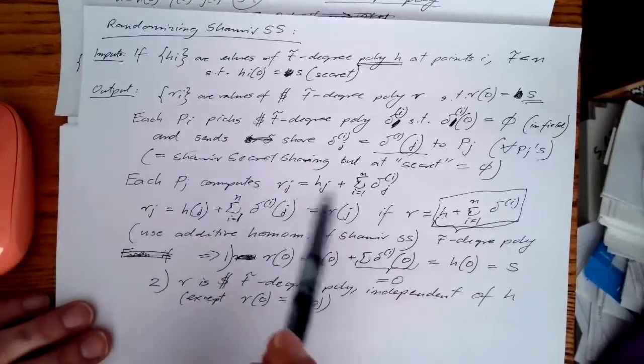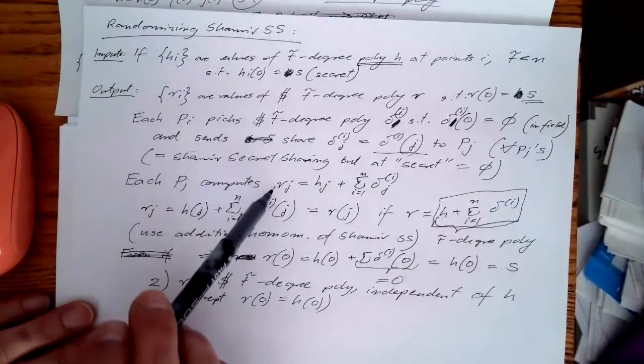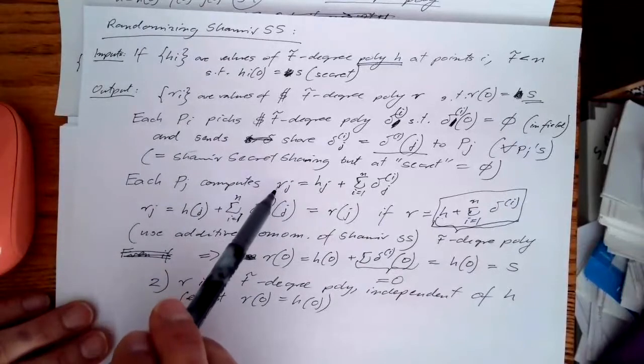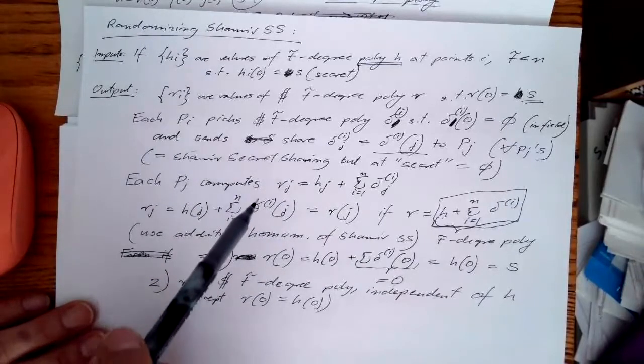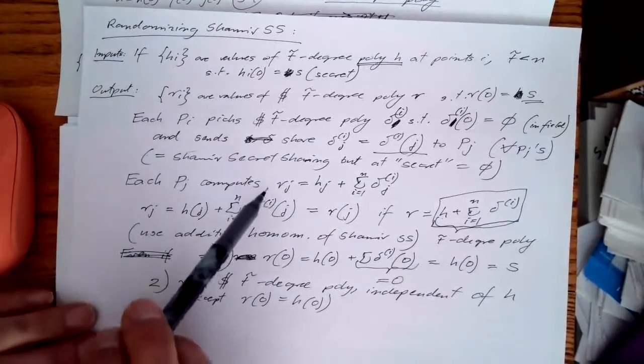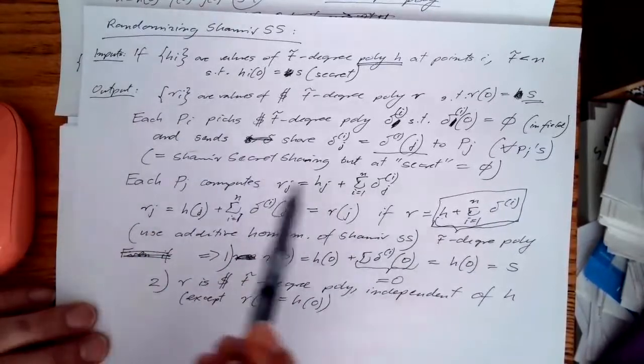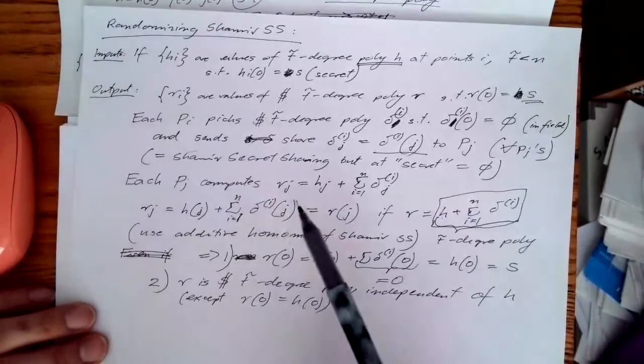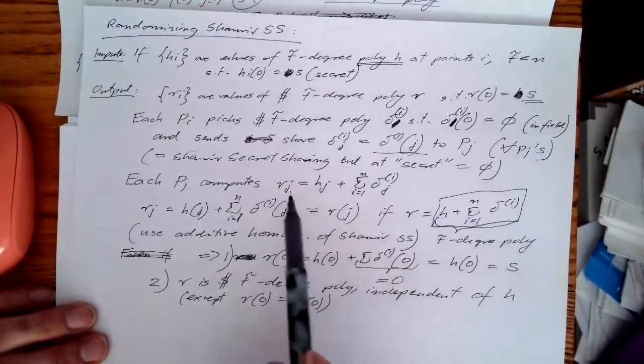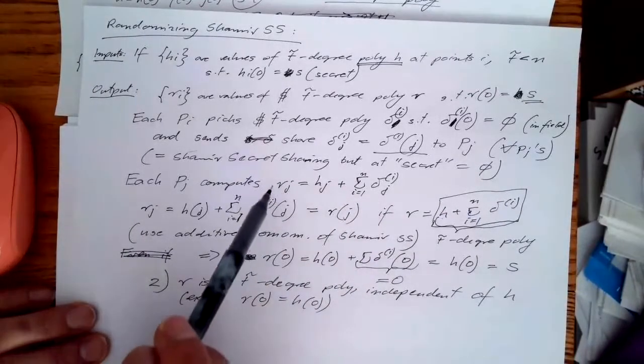Then everybody would completely randomize their shares, and the information would be lost. Or the bad guy could steer them into computing not just losing the value, but actually computing an incorrect value as a result, right?